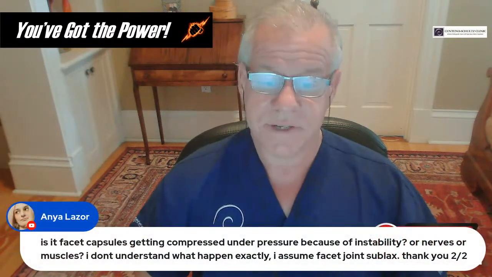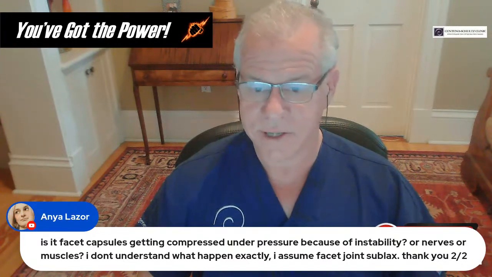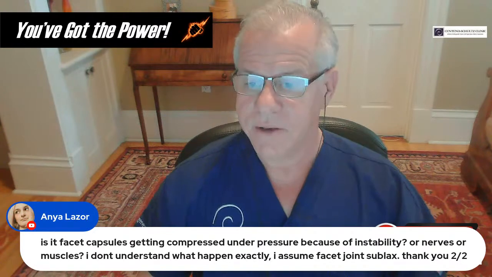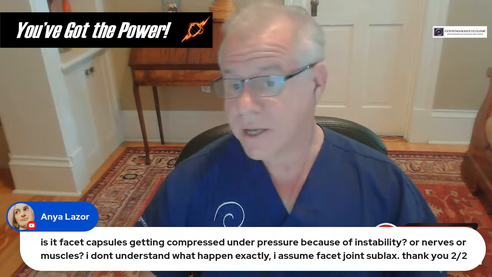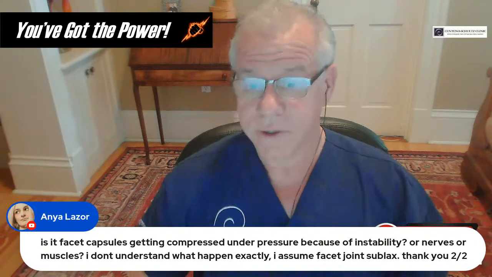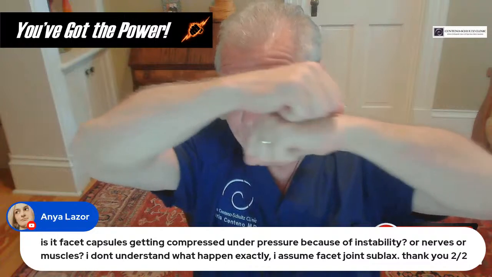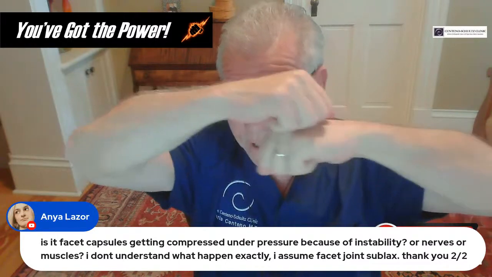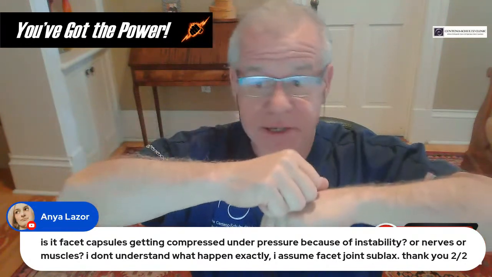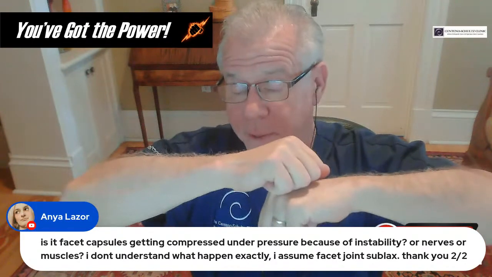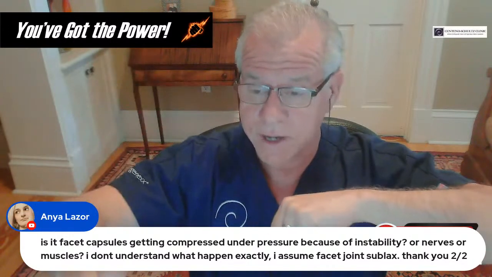Anya asks, is it facet capsules getting compressed under pressure because of instability, or nerves or muscles? I assume facet joints sublux. Anya, it's all of the above. If you've got a joint, which is made up of 2 halves, and it's unstable, that joint's moving around more than it should, and that causes inflammation within the joint. Eventually, if it stays like that for enough time, the cartilage goes away, and that causes arthritis.